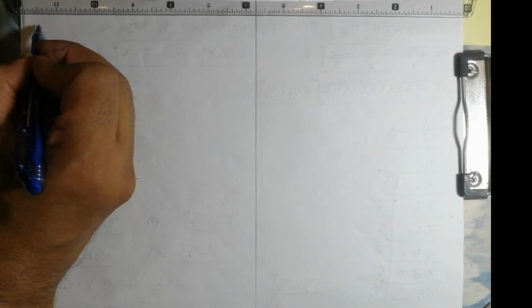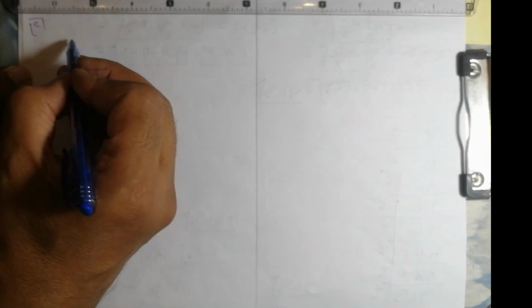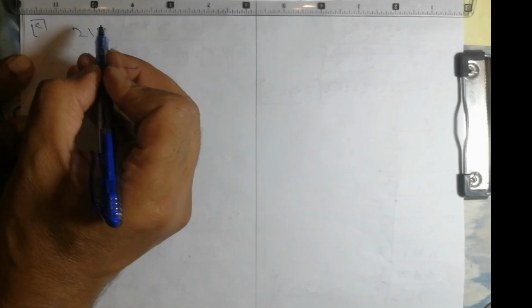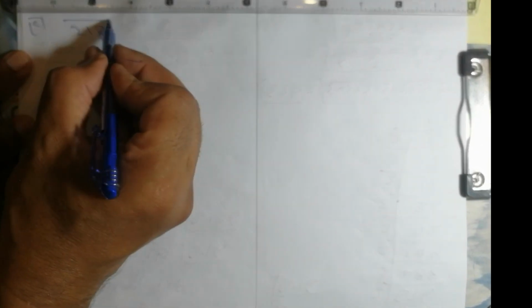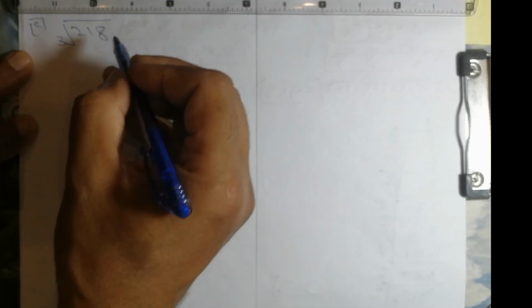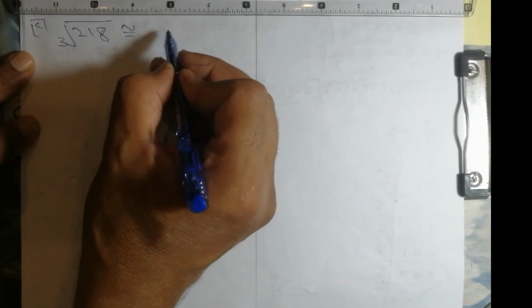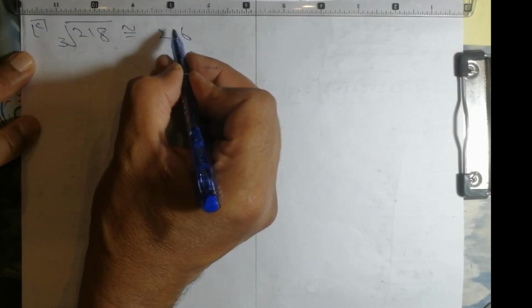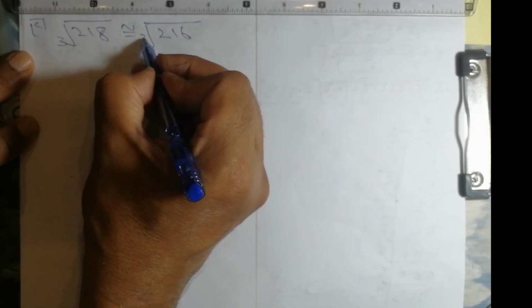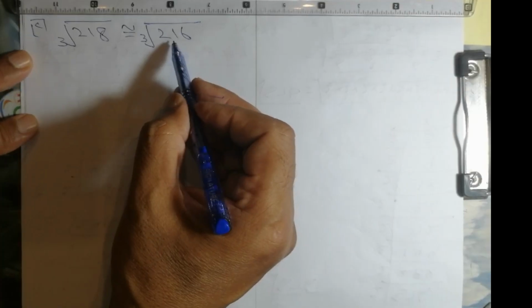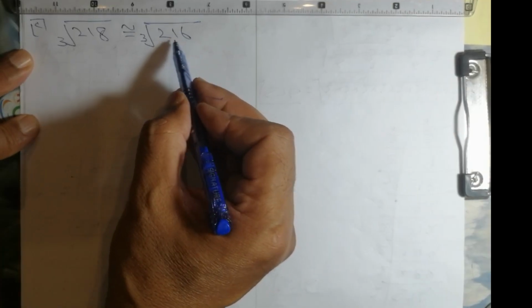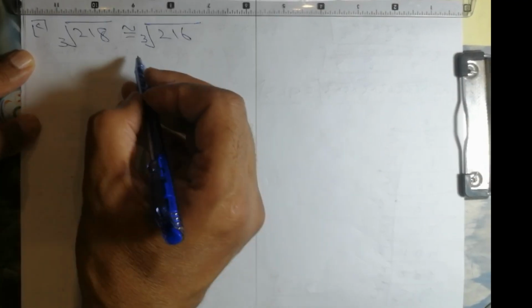Now the part C of the question number 5, 218 and its cube root. So we can write 218 approximately equal to 216 cube root, because we know that if we multiply 6 3 times we will get 216.